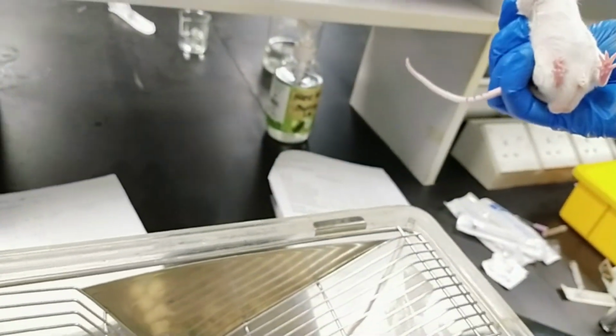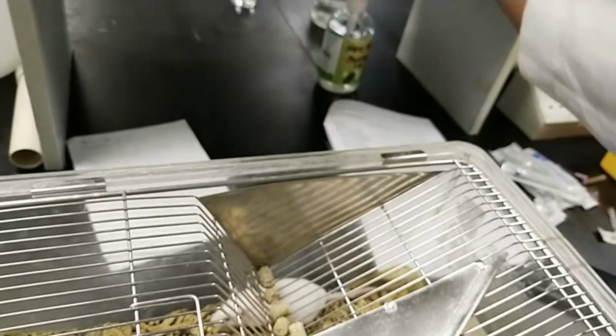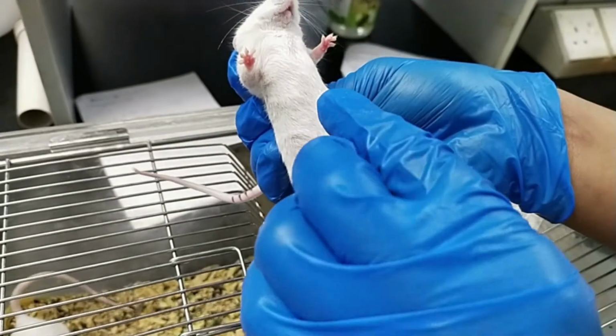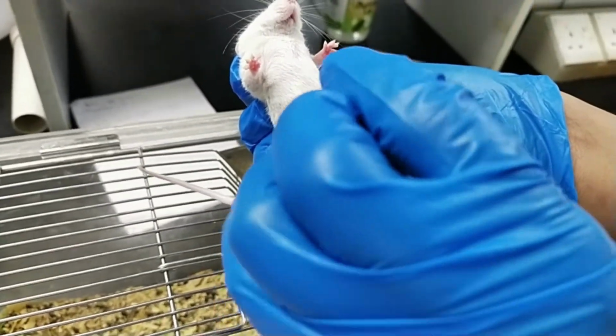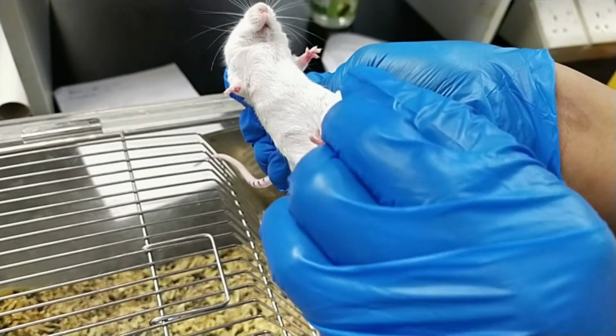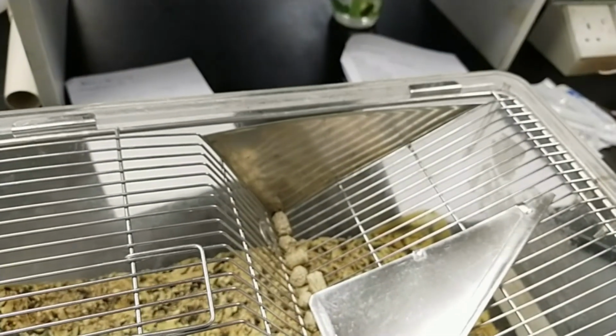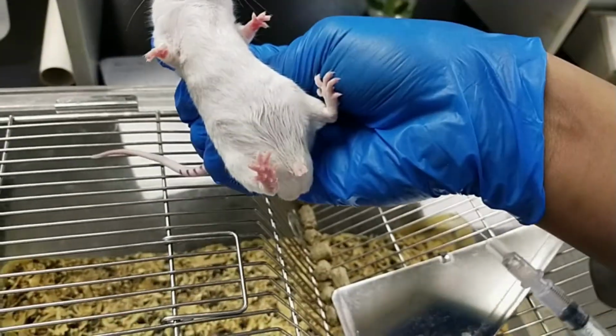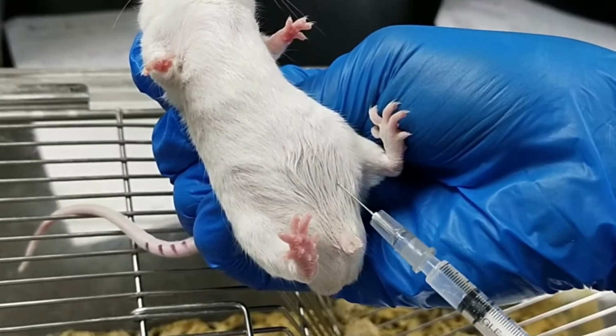And before that, we need to apply the alcohol swab as well at the injection area. Okay, so we're going to inject it here.